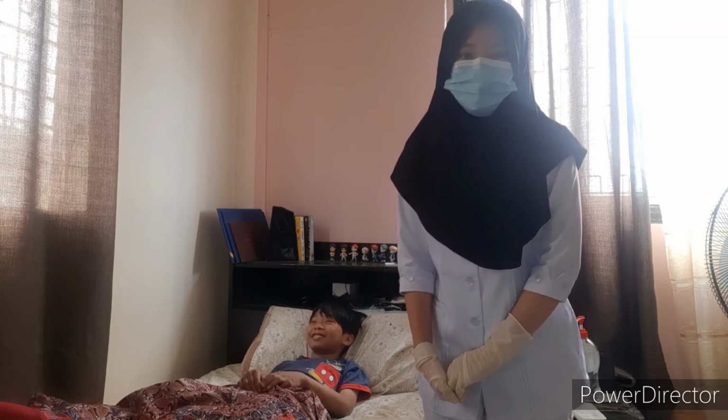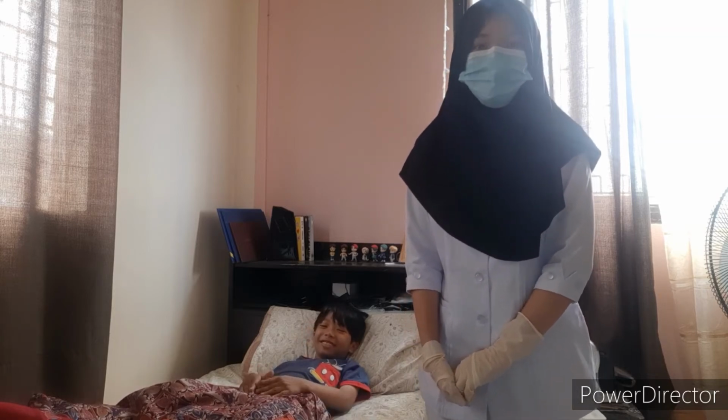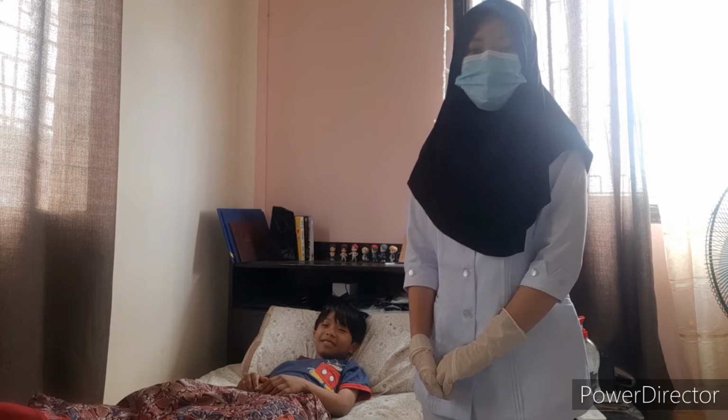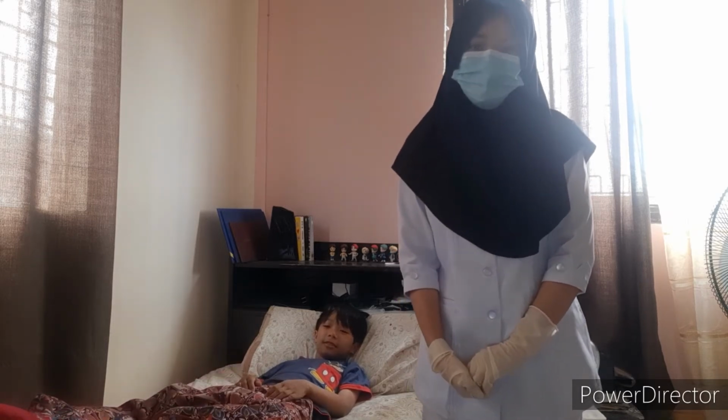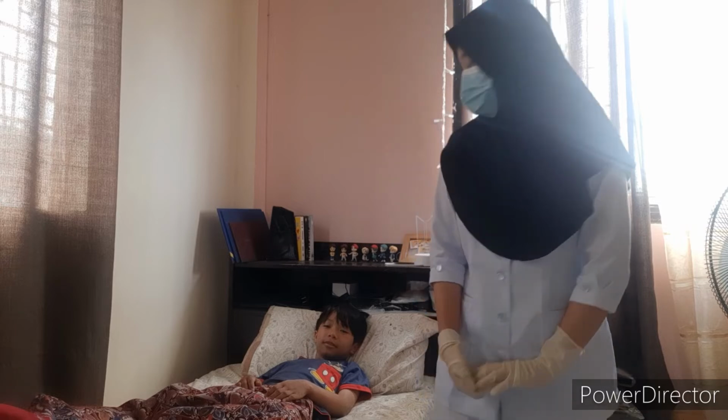Provide the privacy and place the patient in a side-lying position. So this is to maintain the client's privacy and promote the comfort. So expose the anal area for the correct thermometer placement.